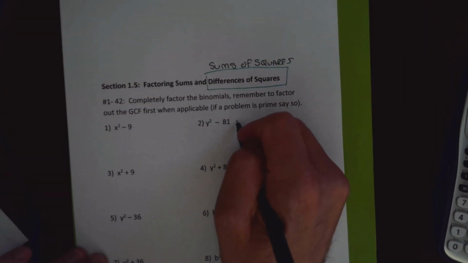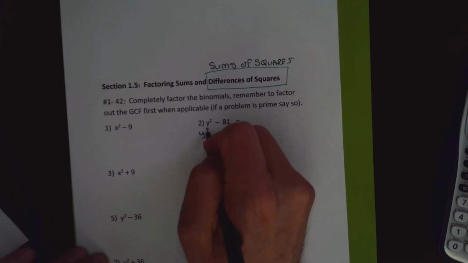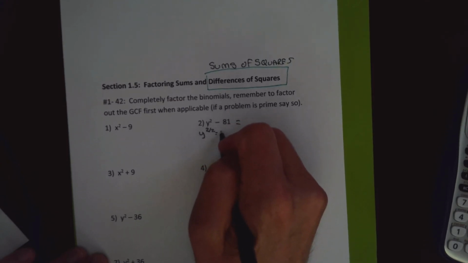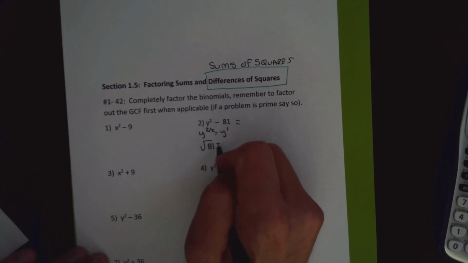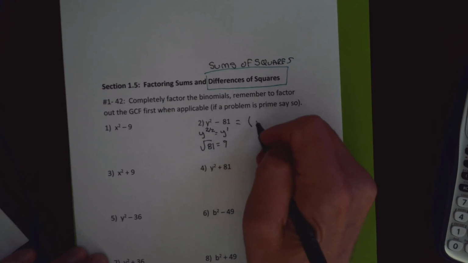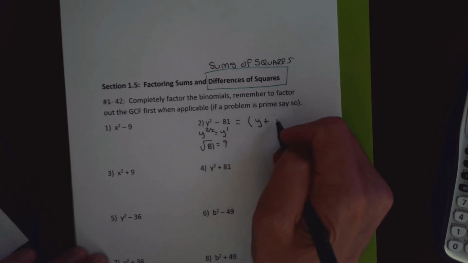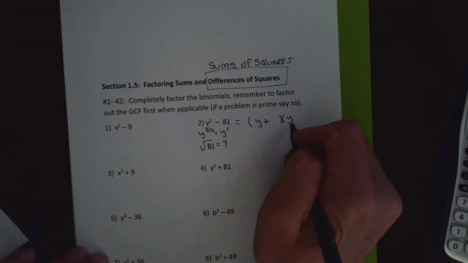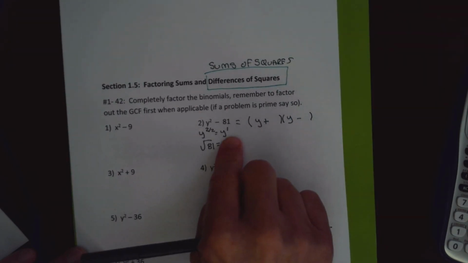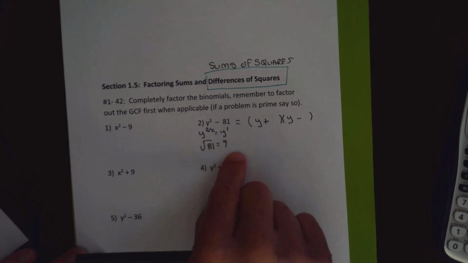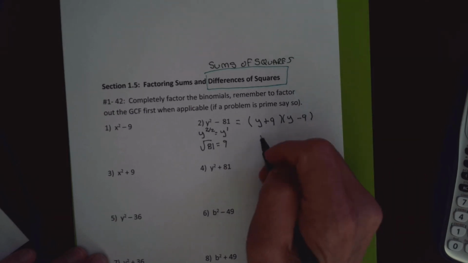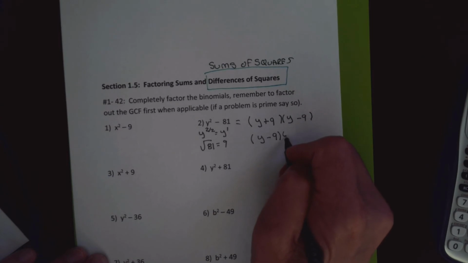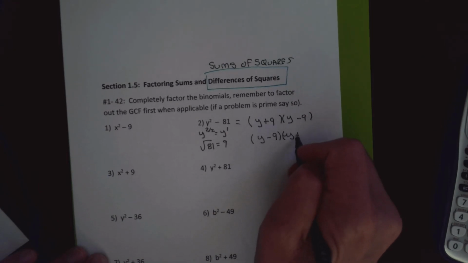So this is going to factor. I'm going to take the exponent on the y and divide it by 2 and get y to the first. And I'm going to square root the number and get a 9. And then when I factor differences of squares, I get two identical parentheses, and I just split the letters evenly into both parentheses and the number evenly into both parentheses. Number 2 is going to factor into either y plus 9 and y minus 9, or if you prefer, y minus 9 times y plus 9.